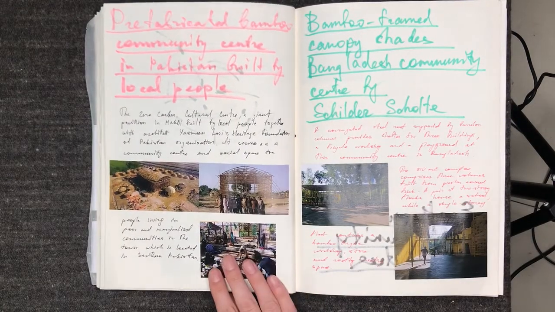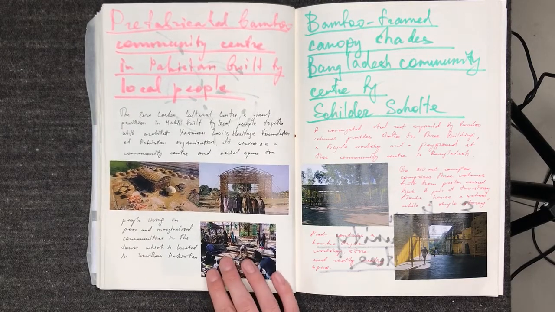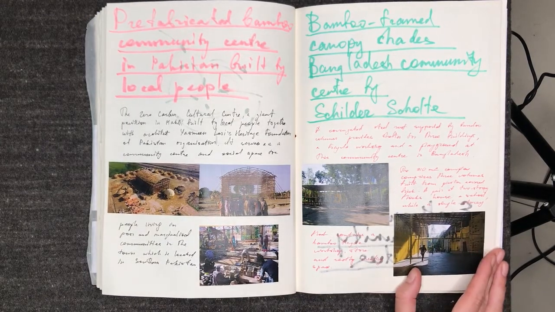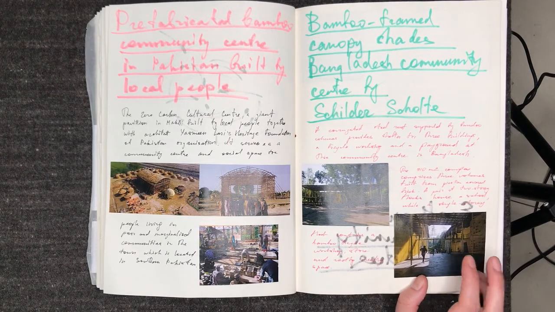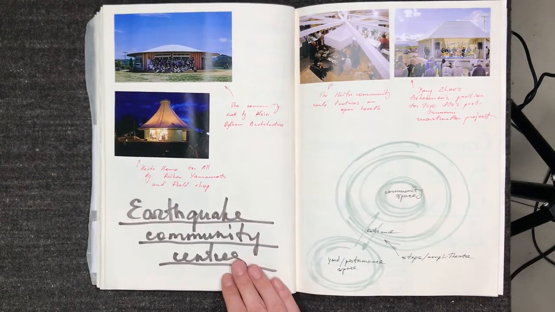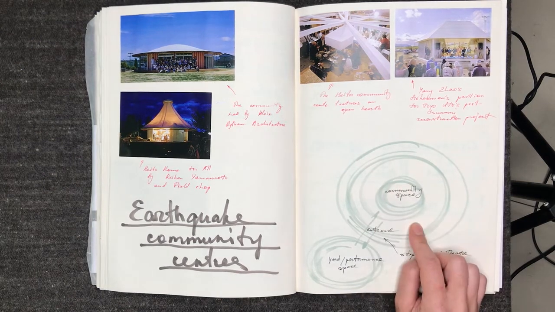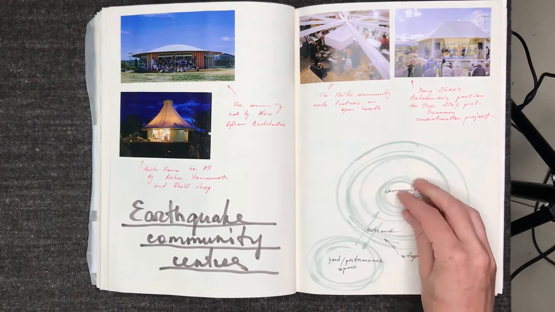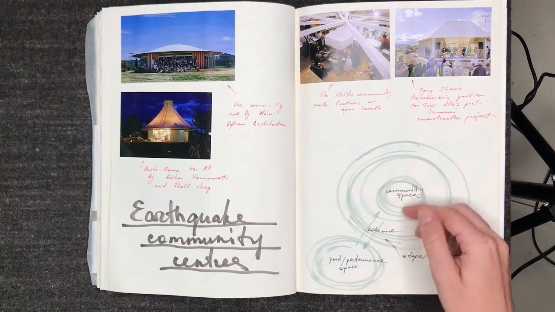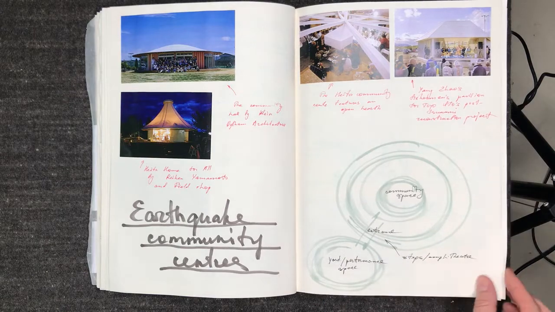More research. This community center is in Pakistan, built completely by the community, again using sustainable materials. And this one is in Bangladesh, and again they're using a lot of bamboo. Some earthquake-proof community centers in Japan, and basically the idea is again the same, that there is a center, the heart of the community space where people can gather, and then there is the entrance area that can also serve as amphitheater for people to observe different events outside.